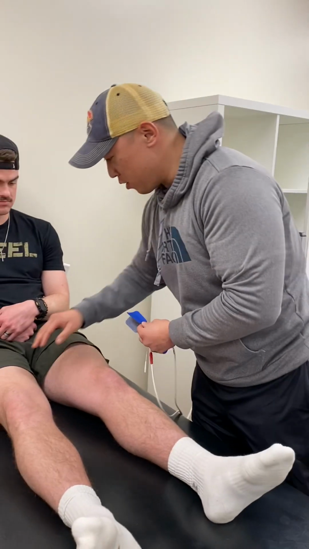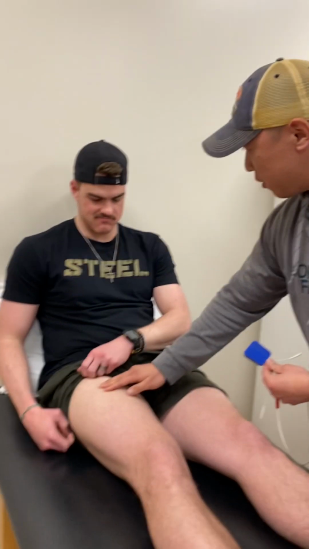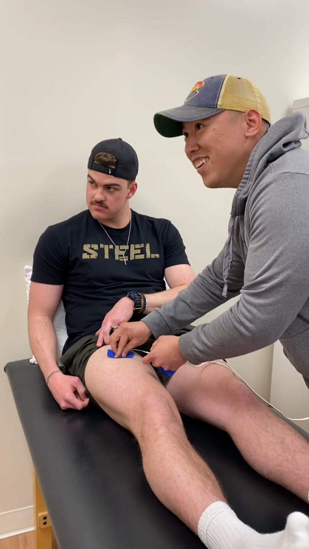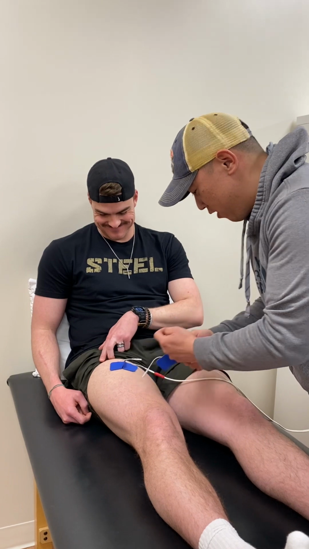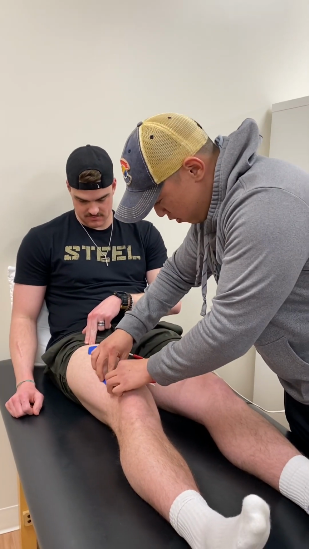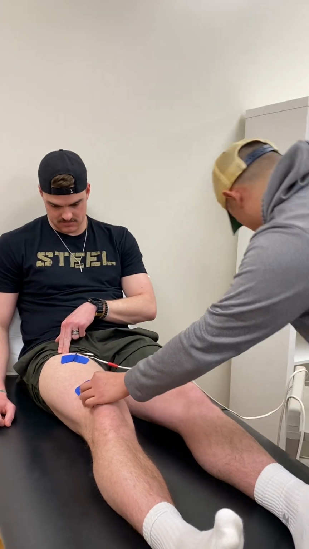All right, so I'm going to put this on. Sorry, it's a right quad. So no impairments or anything. All right, everything feels good. I'm going to put this on top right here, and then the other one I'm going to put closer to his patella. All right, perfect.